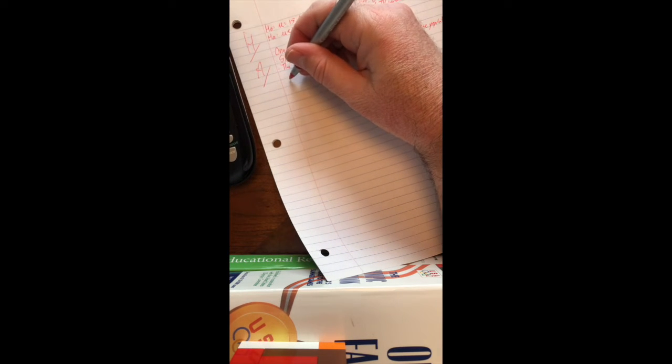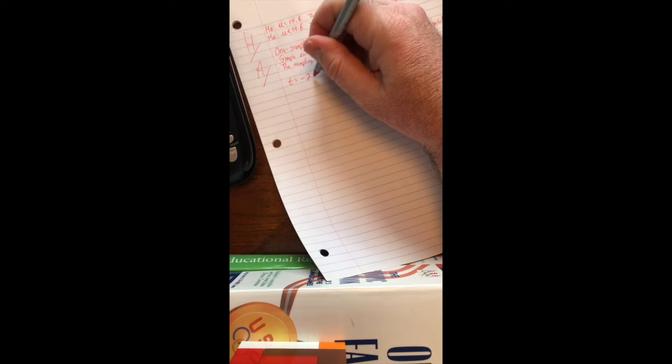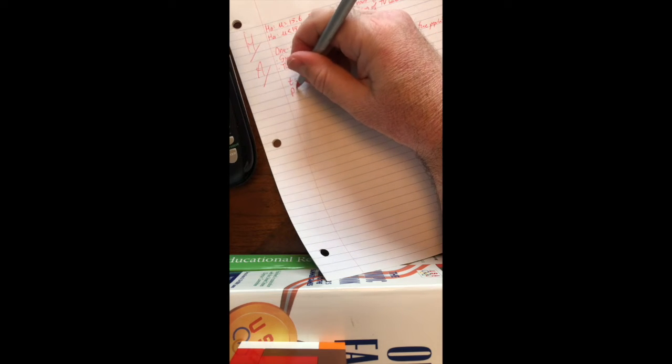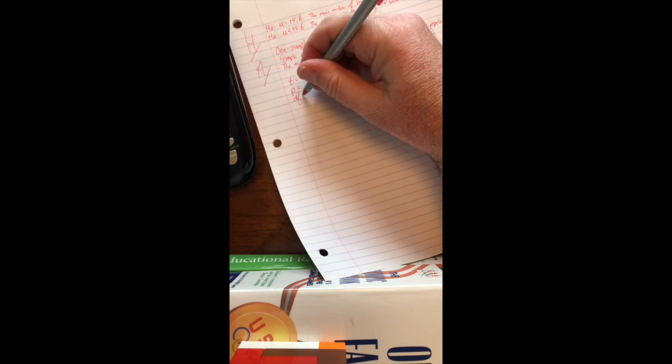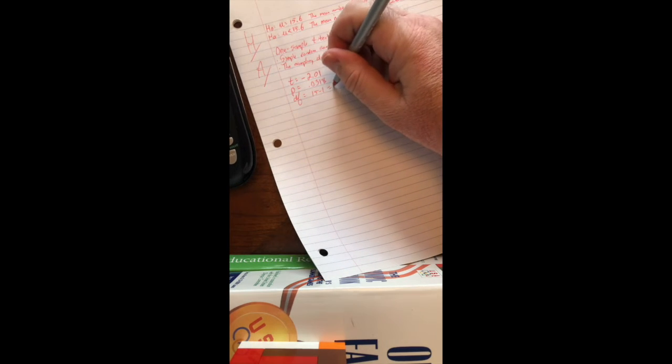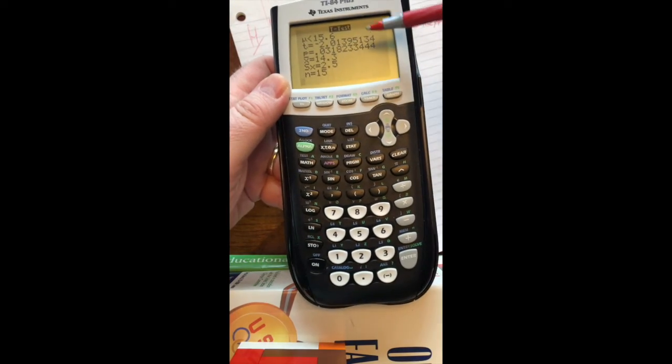So our mechanics would be t is equal to negative 2.01, p is equal to 0.0318, and the degrees of freedom is 15 minus 1, or 14. That's very simply from the calculator, right?